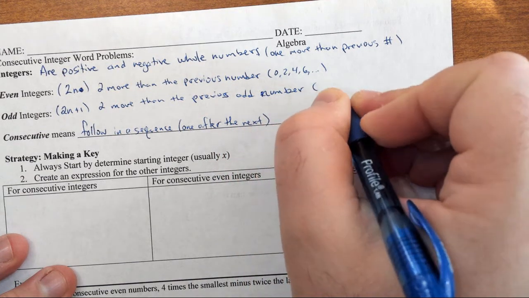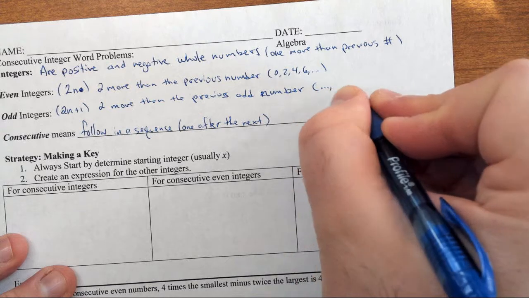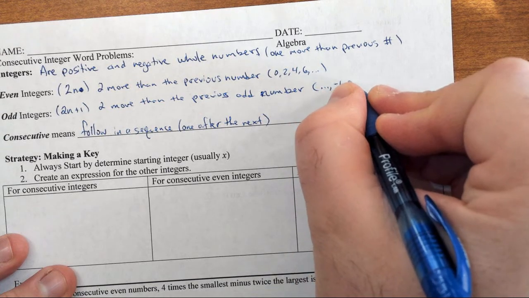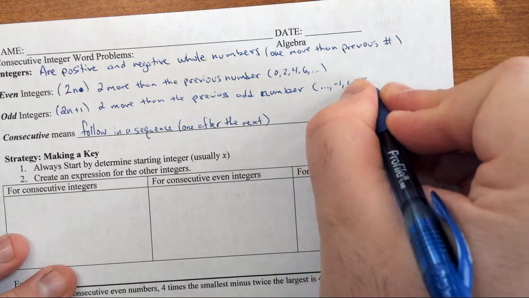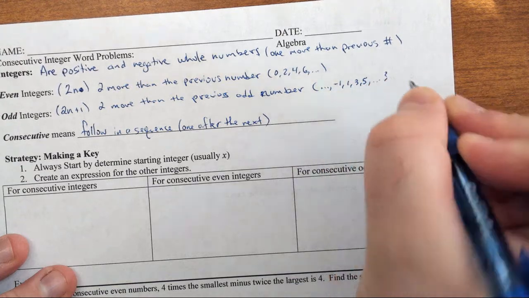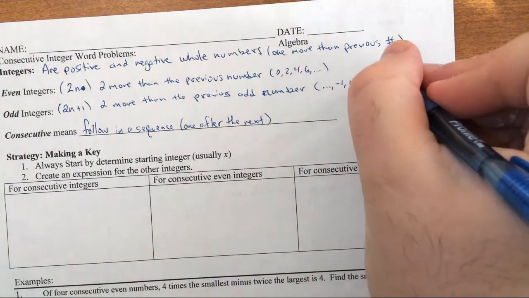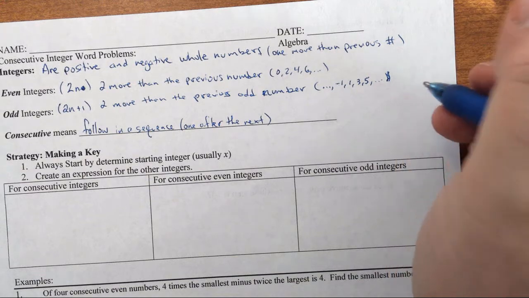You can kind of even do this like dot, dot, dot, negative 1, 1, 3, 5, and it goes on forever that way. And that's what we're looking at here.